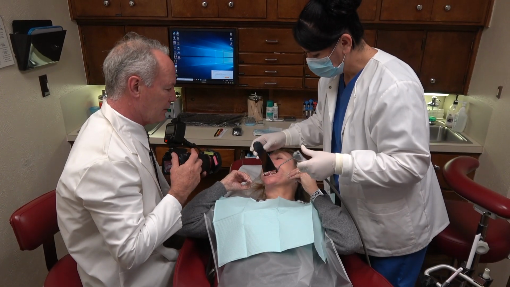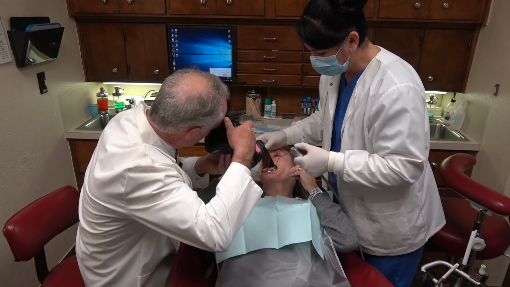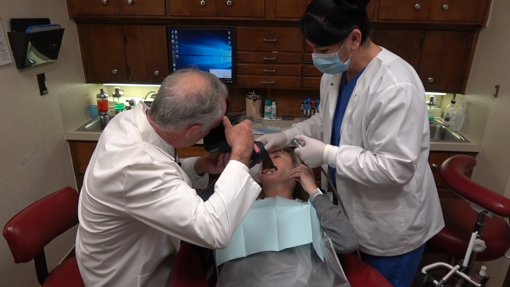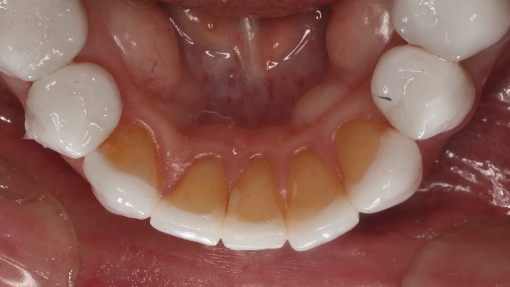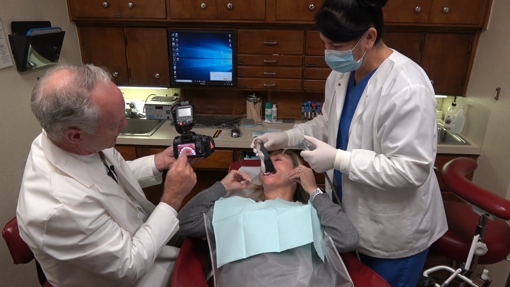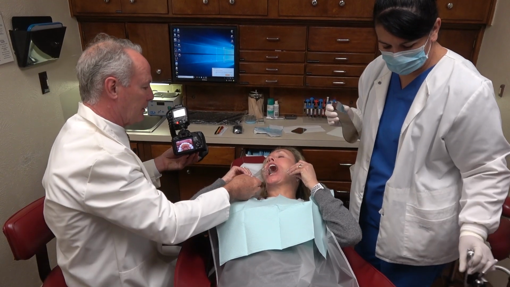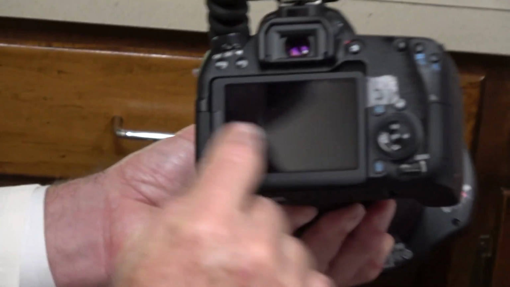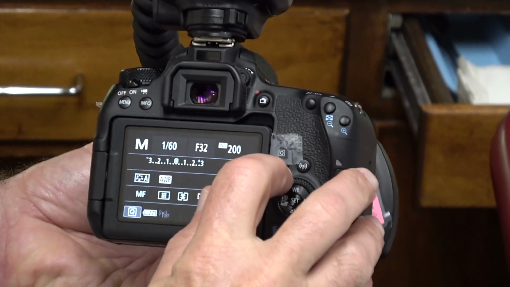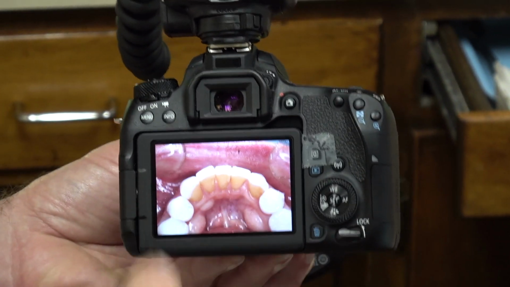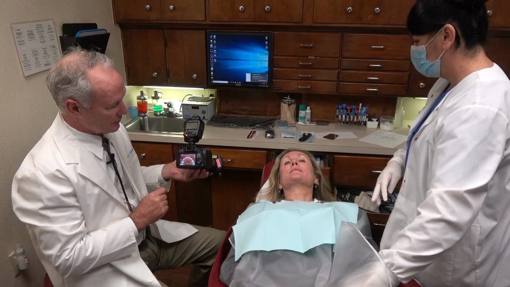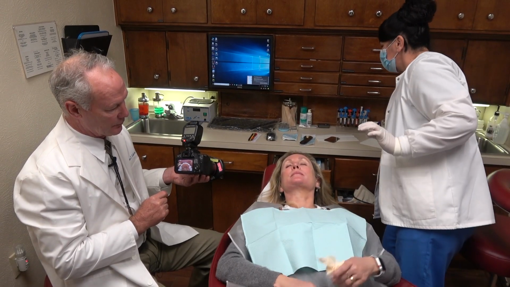Then one more. The incisal edges of the lower anterior teeth and the lingual of the lower anterior teeth. So this shows any buildup. Thank you, Sharon, you can take those out. So this shows any calculus buildup on the teeth or chipped incisal edges. So those are the photographs we take of the teeth.